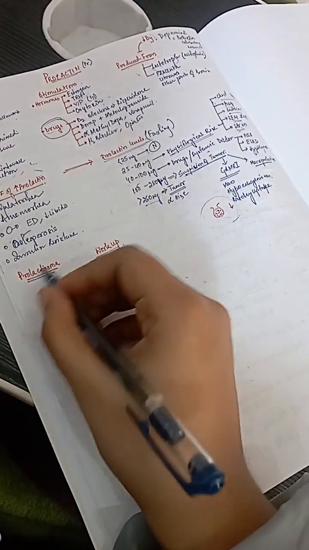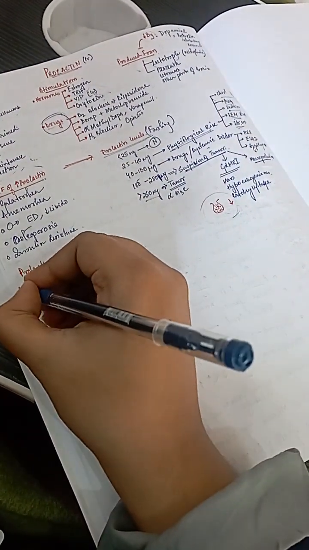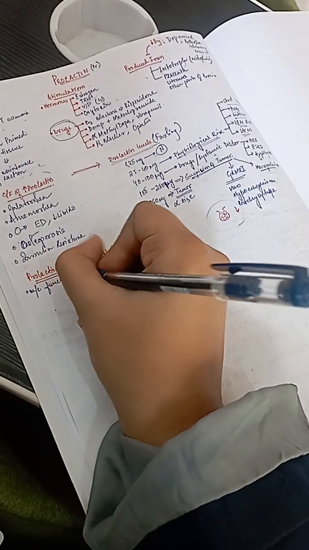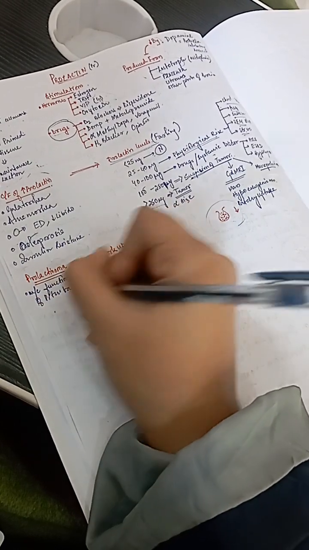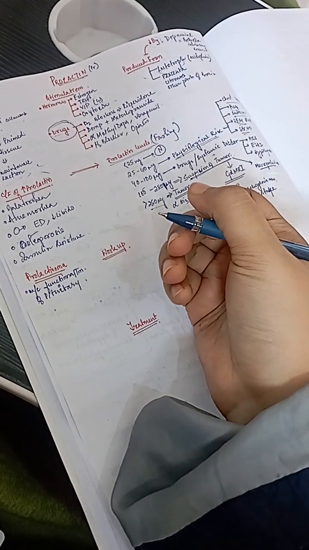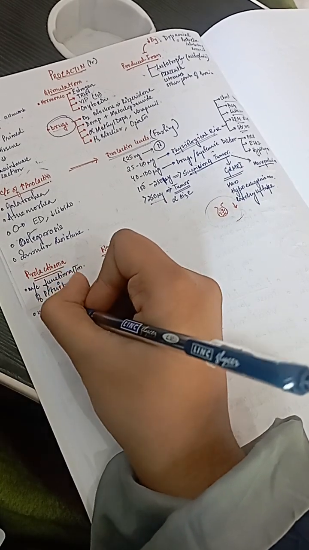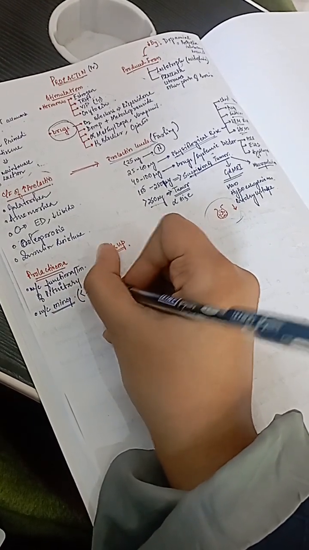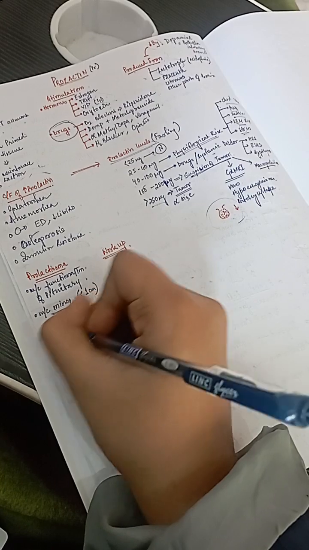So coming to prolactinoma. What is prolactinoma? A tumor of the pituitary secreting prolactin is known as prolactinoma. This is the most common functional tumor of the pituitary. And this is most commonly microprolactinoma, that means it is less than 1 centimeter in size, and it is associated with certain syndromes.